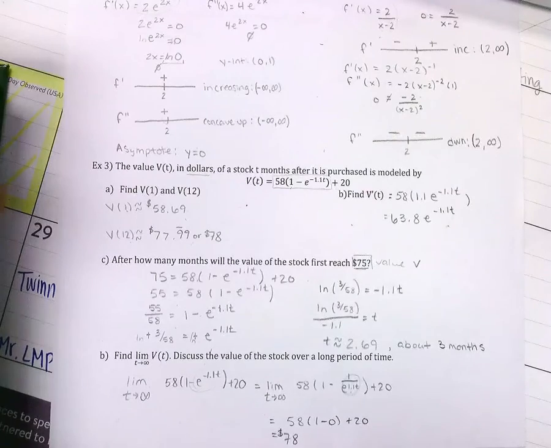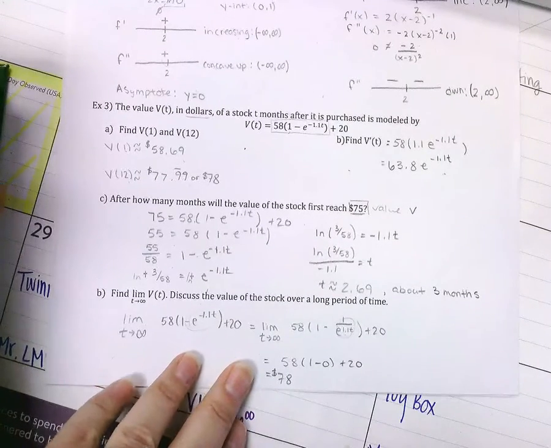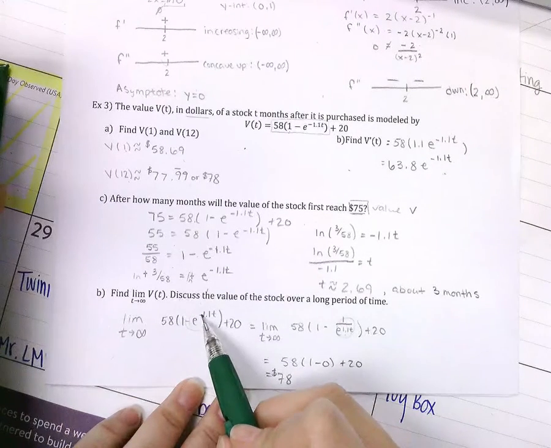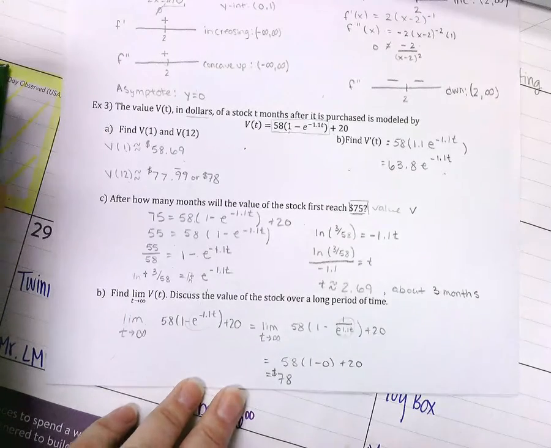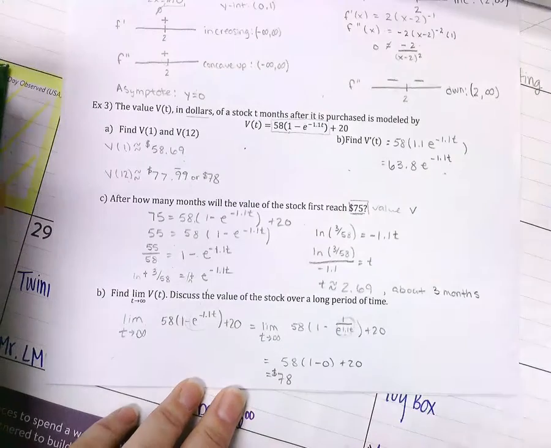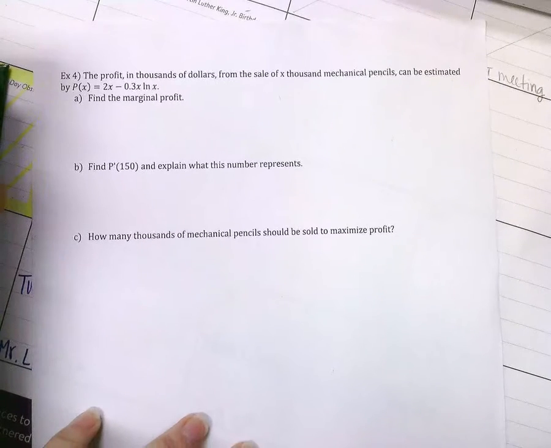Okay. Questions? So you see how all that limit stuff worked. If this was not negative, we wouldn't be able to find the limit because it would just approach infinity. Being able to do this makes this go away and allows us to actually find the limit. That's important.